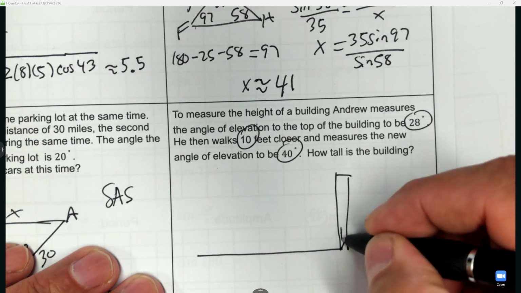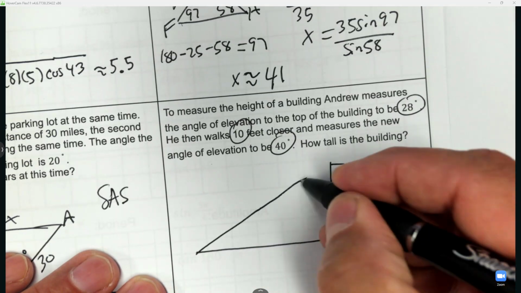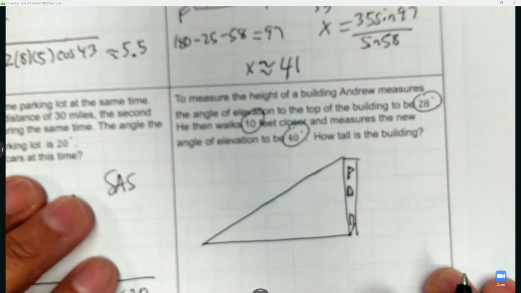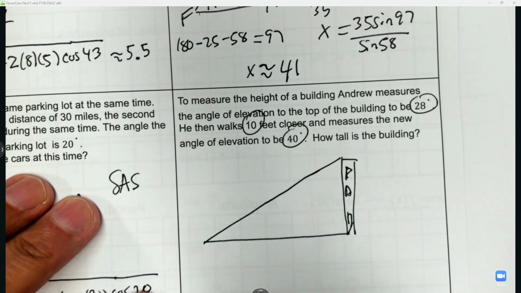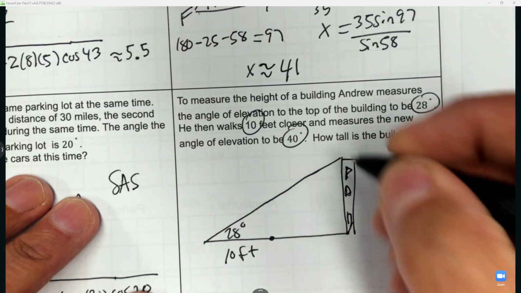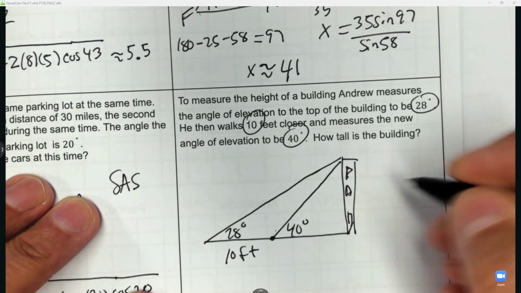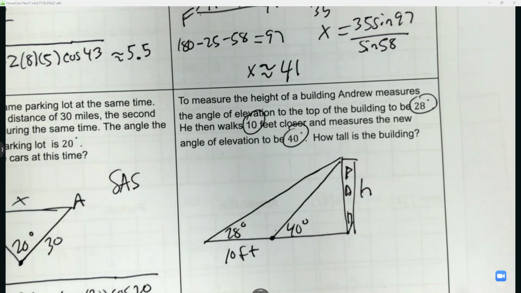So here's my building. So the first angle to the top of the building is 28. Then he walks 10 feet closer, and then again measures to the top of the building, and now the angle is 40, and we want to find the height of this building.